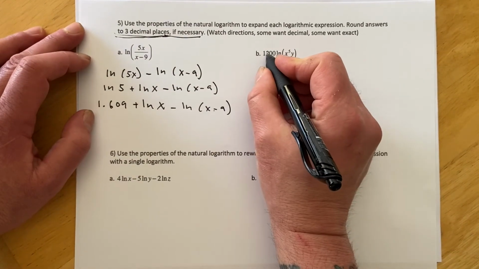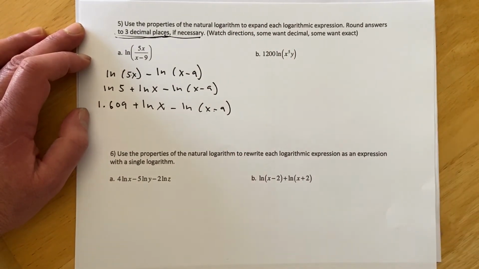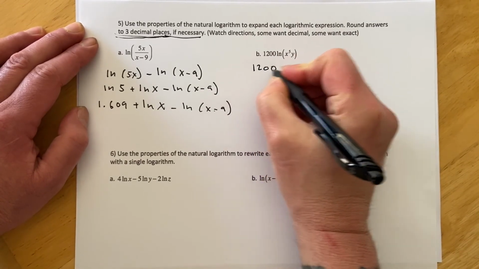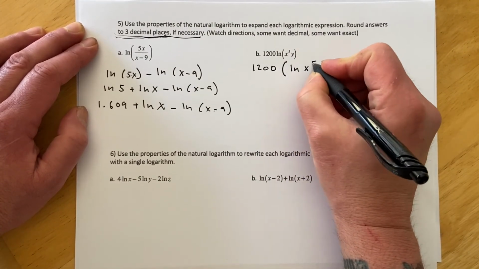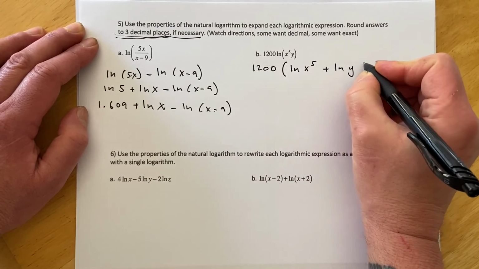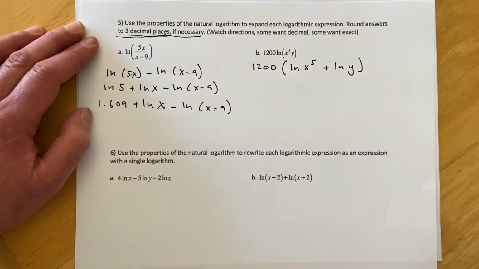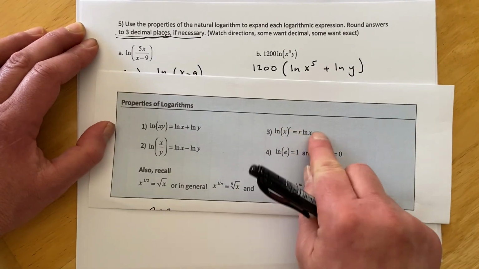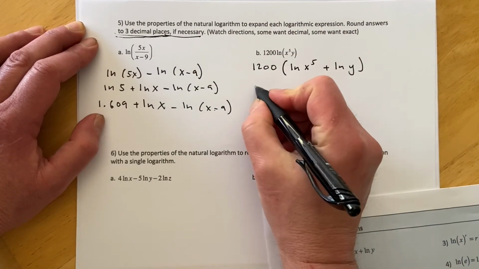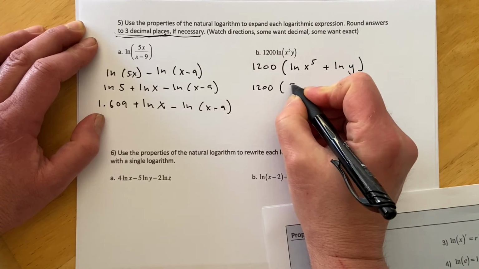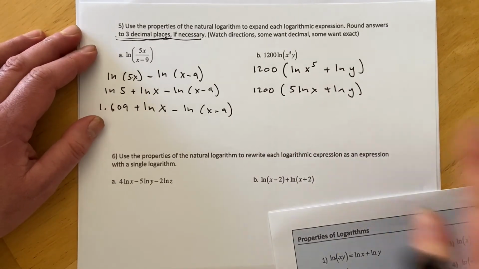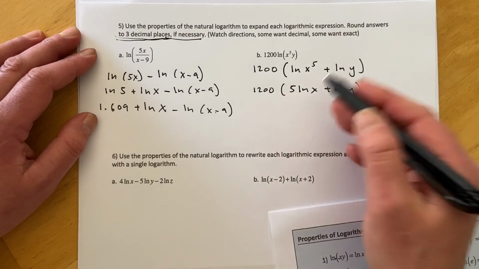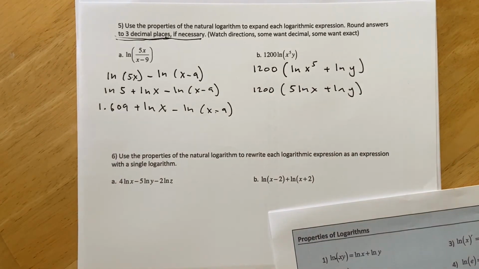That next one, this 1200 is going to end up multiplying everything. And I checked the form of the answer on the computer and they don't distribute it. So I'm just going to leave that out front and think of it as this times ln x to the 5th plus ln y. And then that 5, that's our property 3, right? That's where we have this exponent, so we bring that in front. And then that's how they left it on the computer. So that is how I would type it. You could also distribute. Factored can be nice depending on what you're about to do with it though.